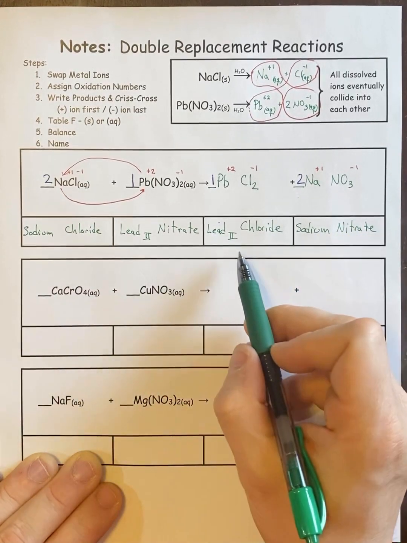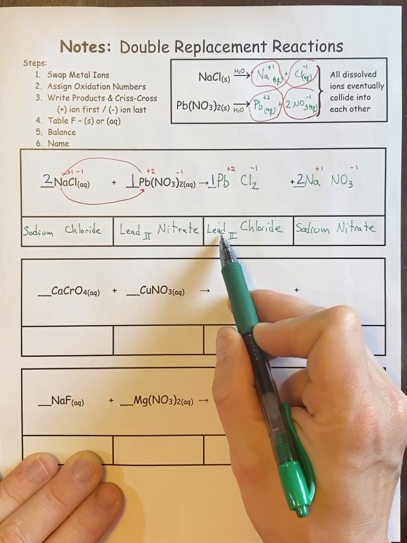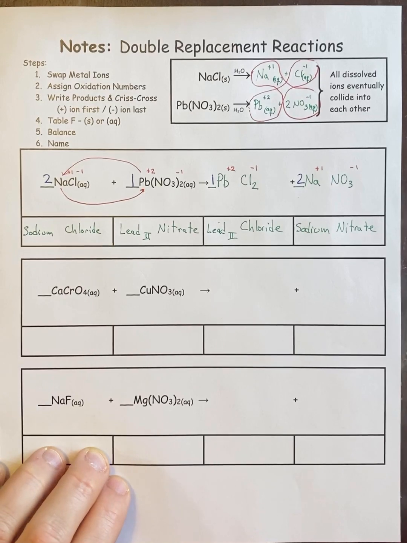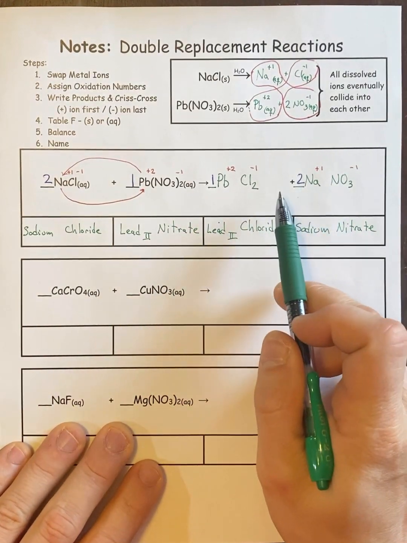The important part there is to know that the Roman numeral is with the metal, and therefore it's going to follow the metal when you do the change. And then the last step is to figure out which one of these is going to stay dissolved in the water and which one of them is not.